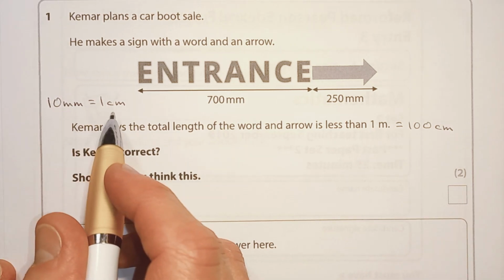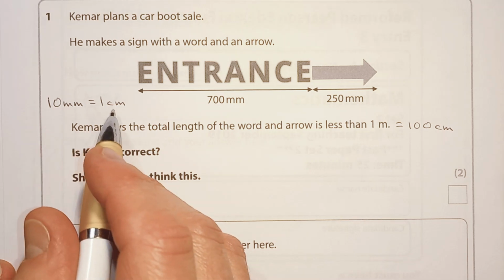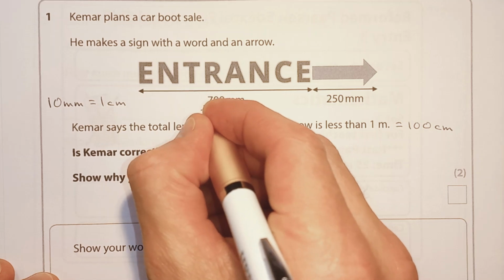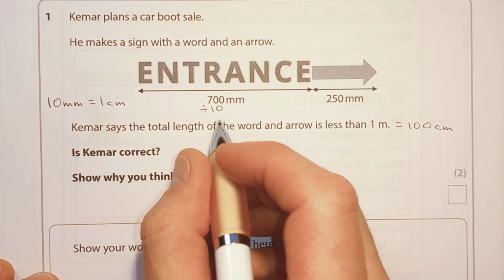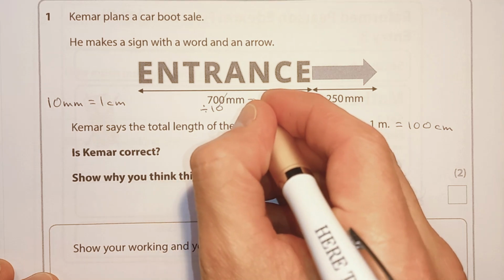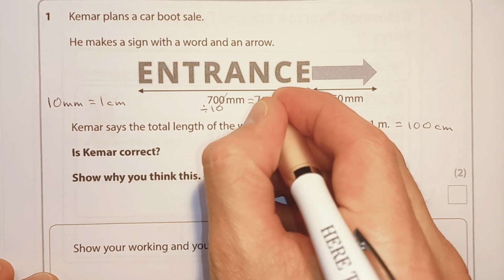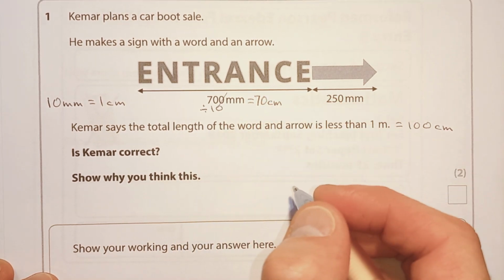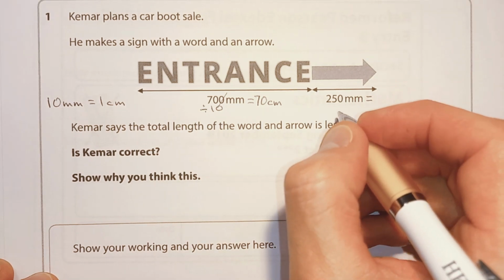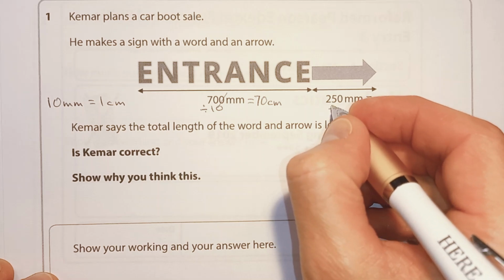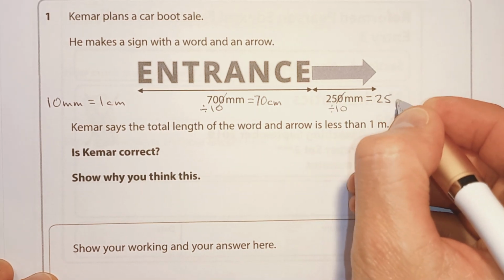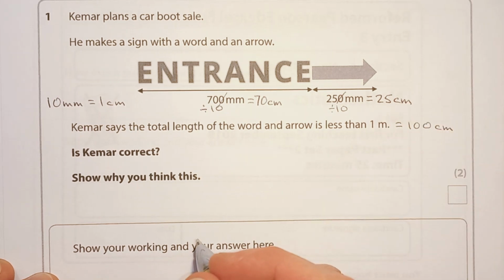So if we've got 10 millimetres in 1 centimetre, if we want to turn this into centimetres, we need to divide it by 10. And if we're dividing by 10, we can just take a 0 off the end. So that means that we've got 70 centimetres. And the same with this one. We want to turn it into centimetres, divide by 10. So we just take a 0 off the end. So we've got 25 centimetres.